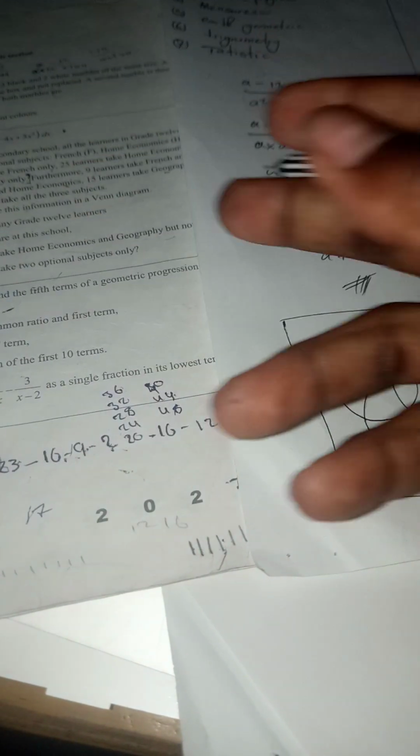You start by first outlining those that take all 3 subjects. So in this case, this is French, then this is home economics, then the other one, this is geography. So how many take all the subjects? The question is saying that 4 take all the subjects.